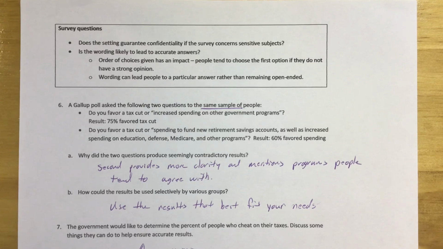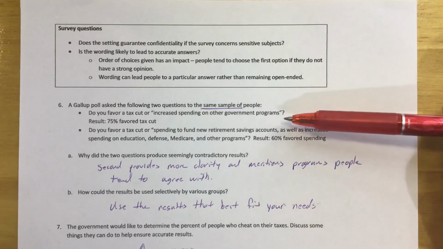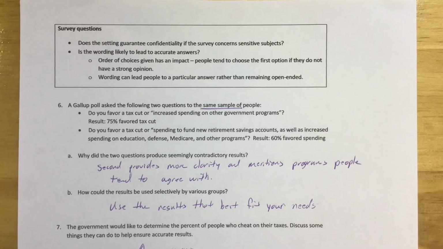So it's just whatever your needs are, whoever the person is that's trying to convince us what we should do, they're going to look at it from their own perspective. If they want the spending to occur, they're going to go with the second one. If they want the tax cut, they're going to go with the first one.